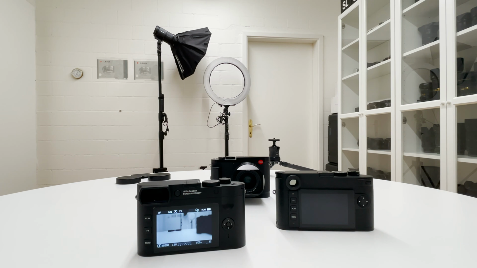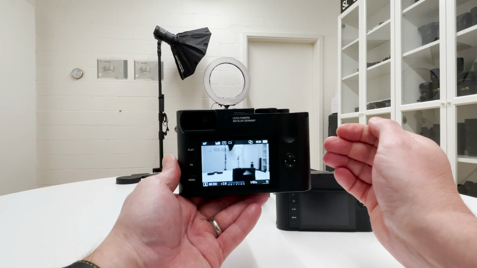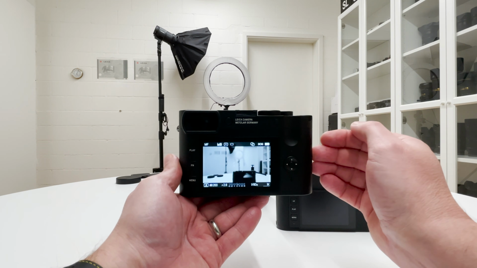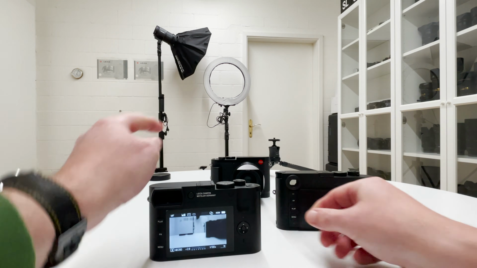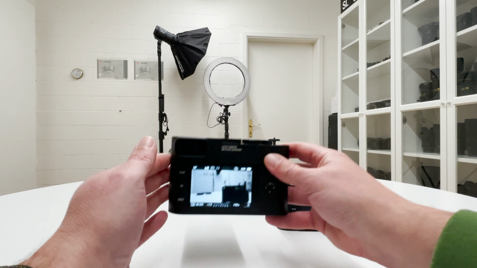Clearly you could debate now whether the base ISO, which I would call the physical ISO value of the sensor, on the Q2 monochrome might be an ISO of 200, whereas on the Q1 with the color sensor it clearly is an ISO of 100. But I don't think that's true.